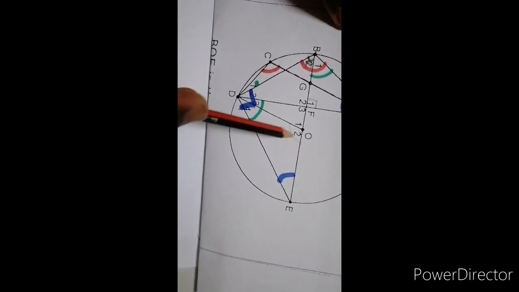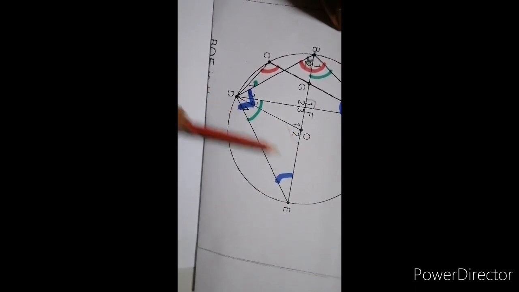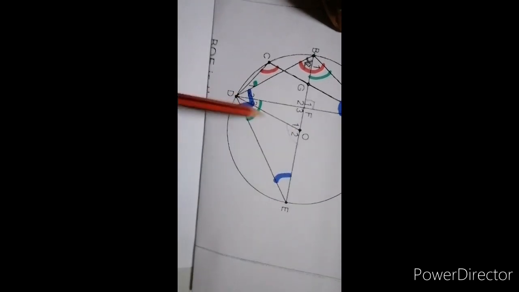Now we're going to find O2 by using the sum of angles of a triangle. O2 plus angle E plus angle D4 equals 180 degrees. What is the reason? Sum of angles in a triangle.